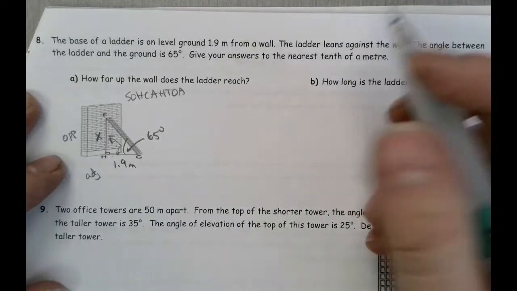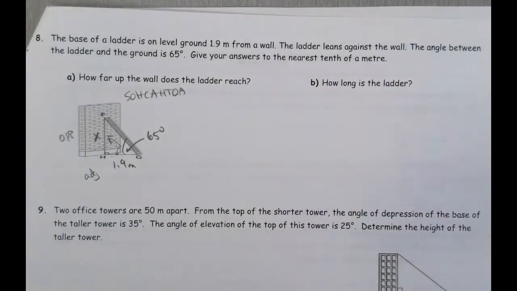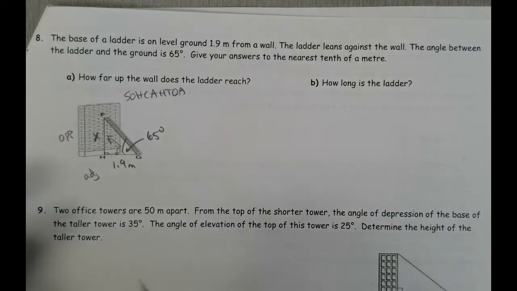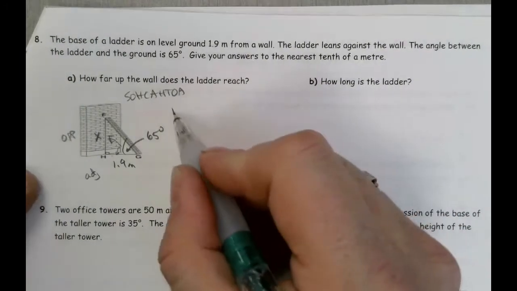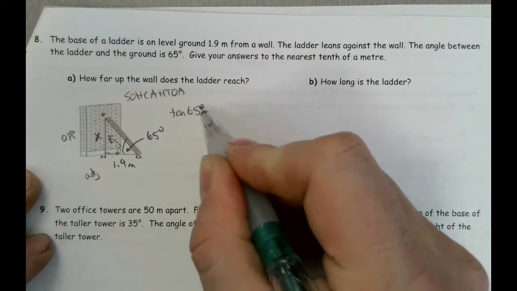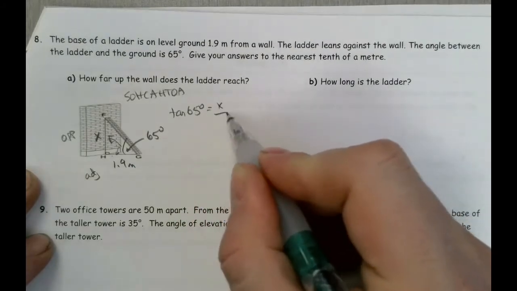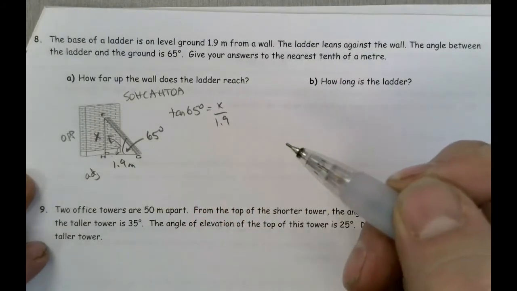The answer is yeah. In a lot of scenarios that we would set up for you, finding the hypotenuse or incorporating the hypotenuse is not always the easiest thing to do, but it's usually relatively easy to find one of the legs of the triangle. So here, we're going to set this up as the tangent of 65 will equal x over 1.9.